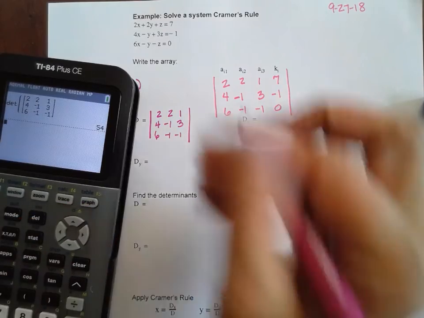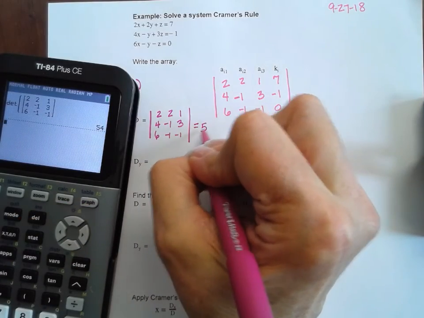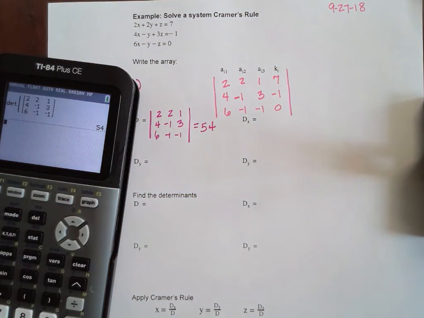All right. And then I put in my matrix. And look at that. My D is 54. Heck of a lot easier than doing all that. You gotta learn how to appreciate the work that the calculator does for you.